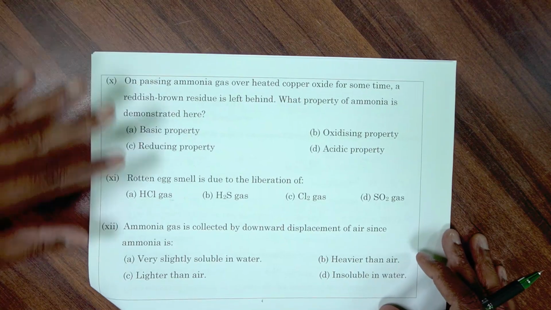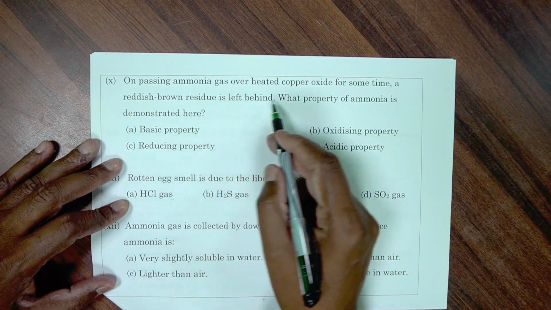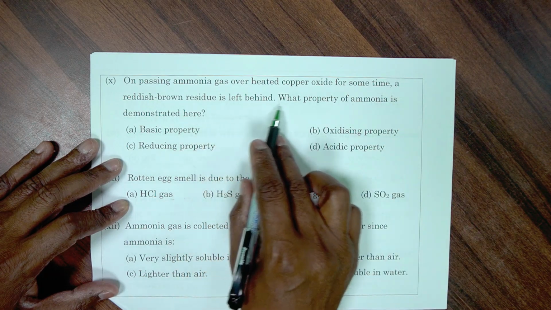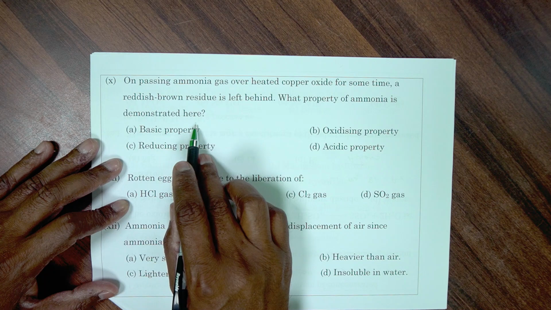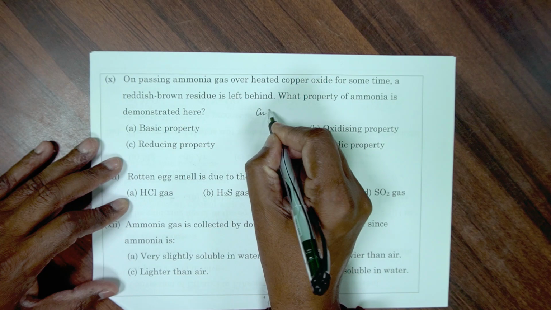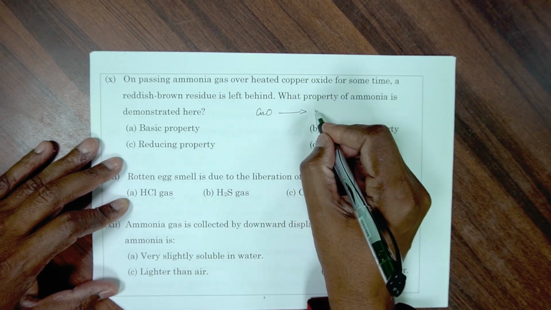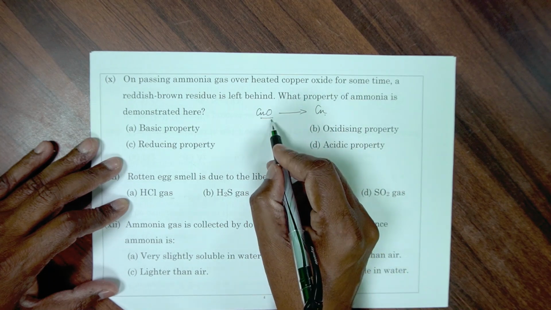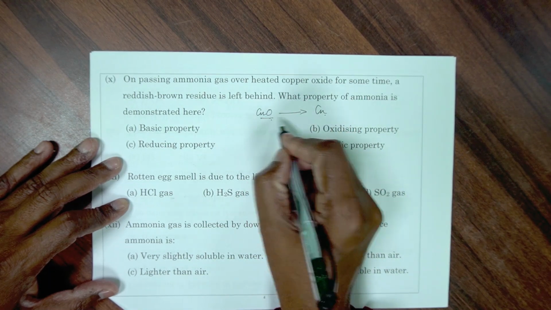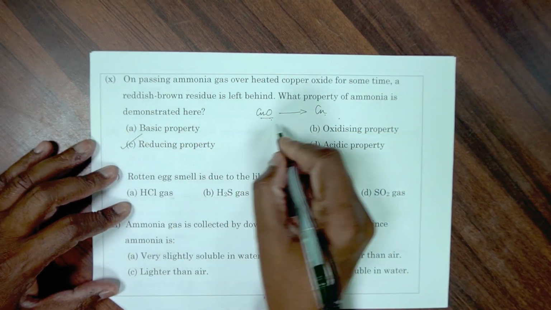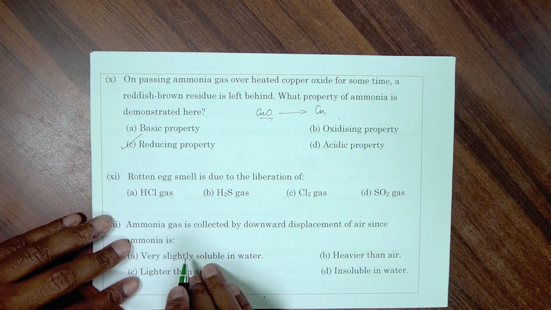Question number 10. On passing ammonia gas over heated copper oxide for some time, a reddish brown residue is left behind. What property of ammonia is demonstrated here? We have copper oxide, CuO. The reddish brown substance formed is Cu, copper. So the copper is losing oxygen here, which means it is undergoing reduction. So the property of ammonia is a reducing property. It reduces copper oxide to copper. So reducing property is the answer.